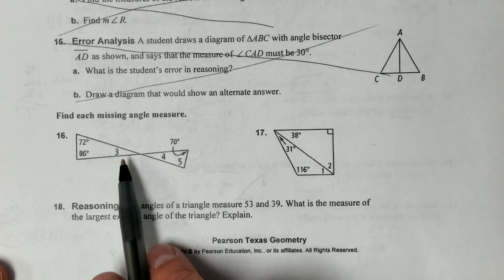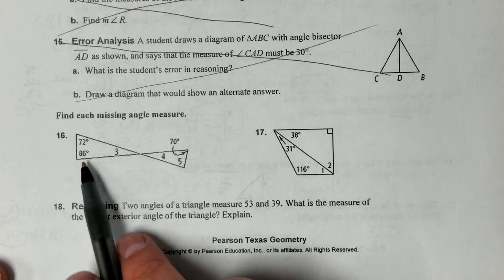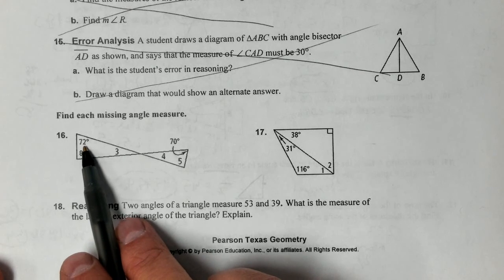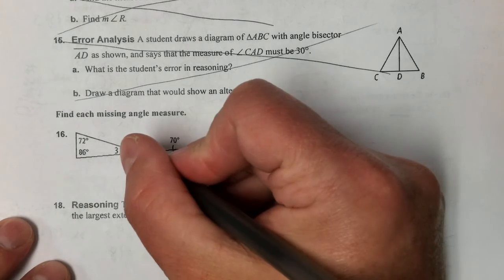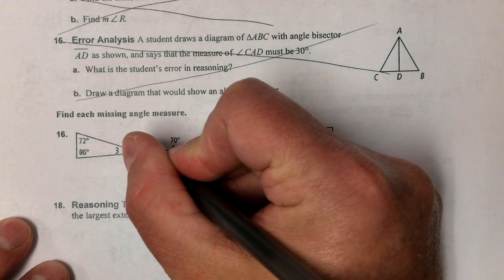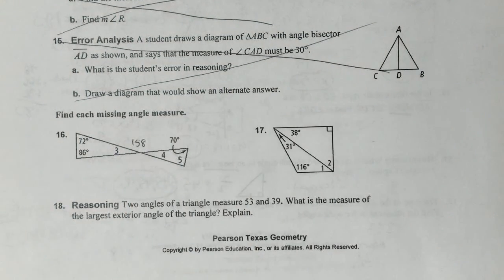On number 16, find the missing angle measure. So we've got 72 and 86, which is 158, which would be this angle that's exterior.